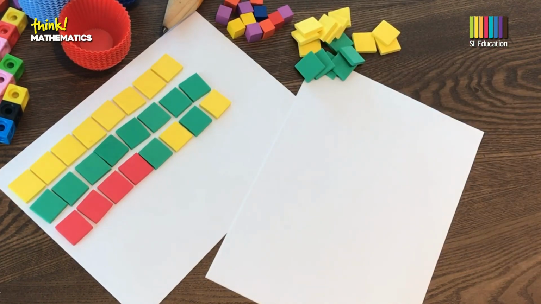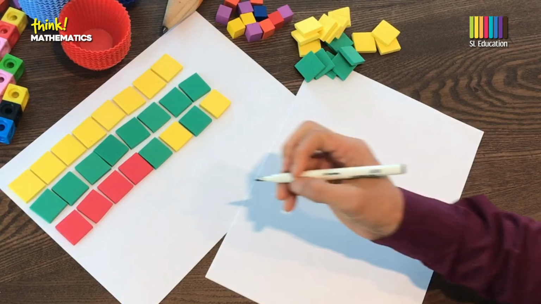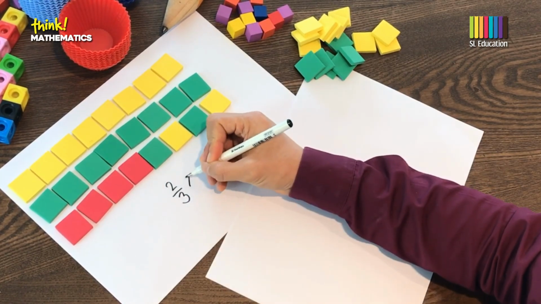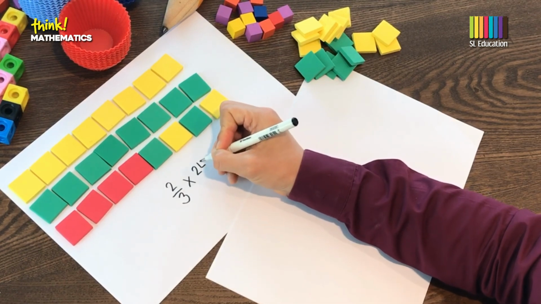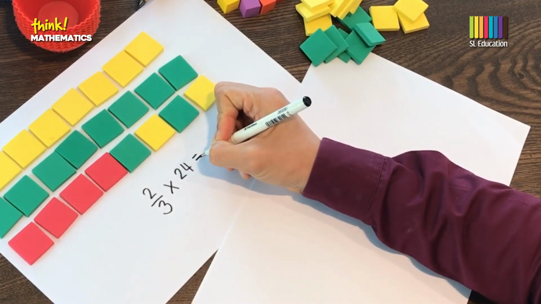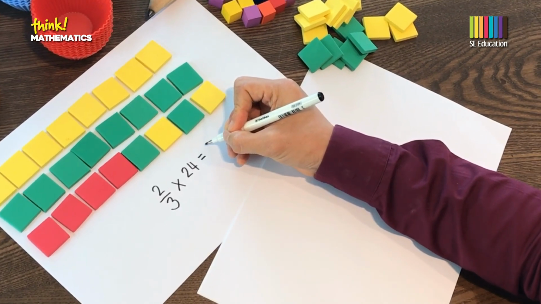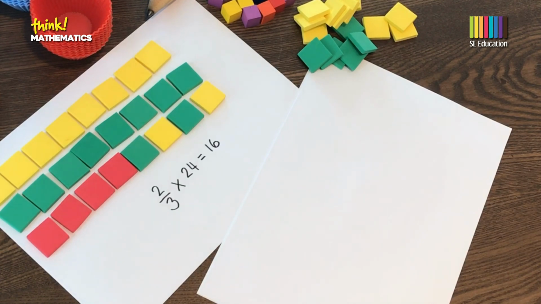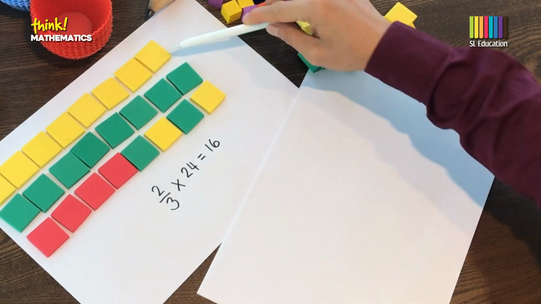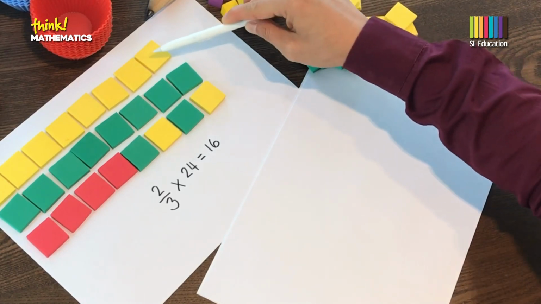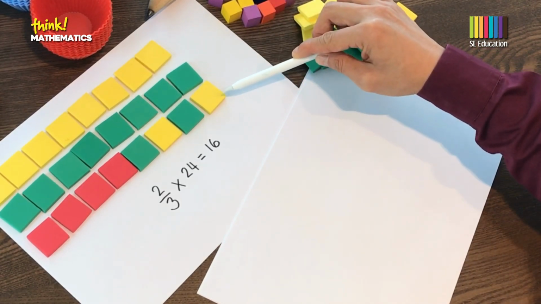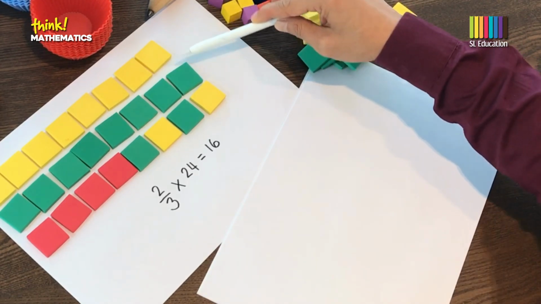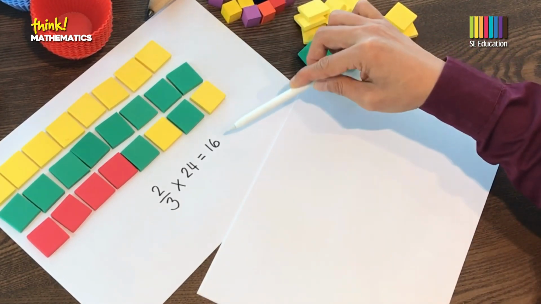We can also write it down like so. Two-thirds of 24 cupcakes is the same as to say there are 16 cupcakes. 16 because 1/3 of 24 is like putting 24 into 3 equal groups. 24 divided by 3, that is 8, and because we want to know about 2/3, that is 2 eights, 2 times 8, and that is 16.